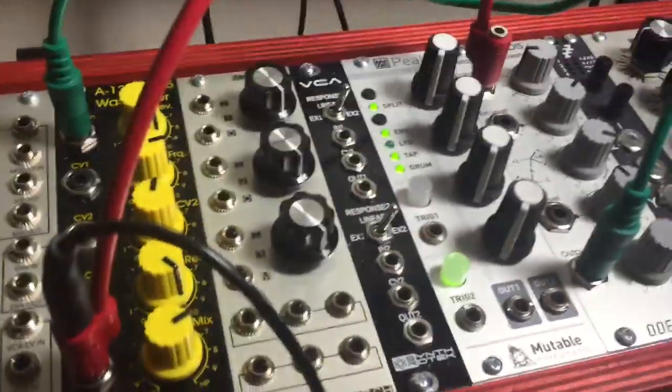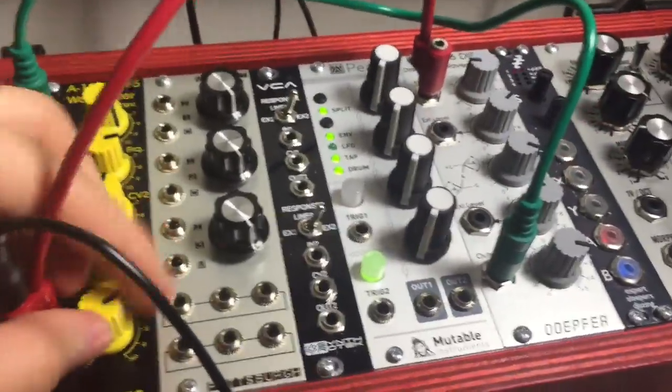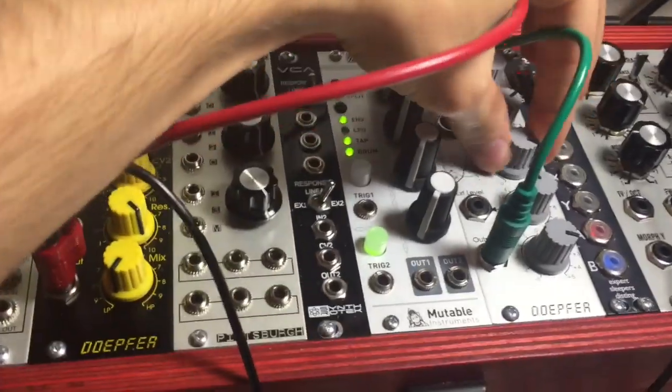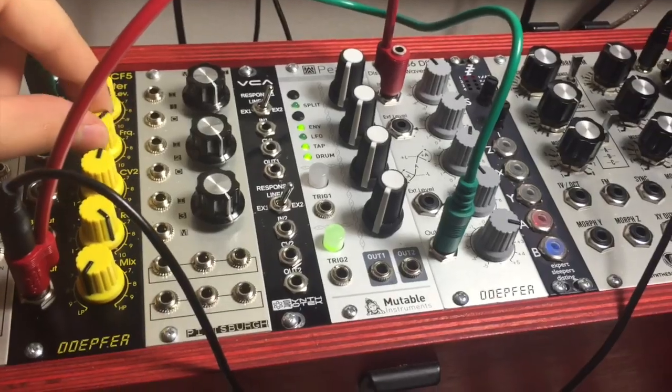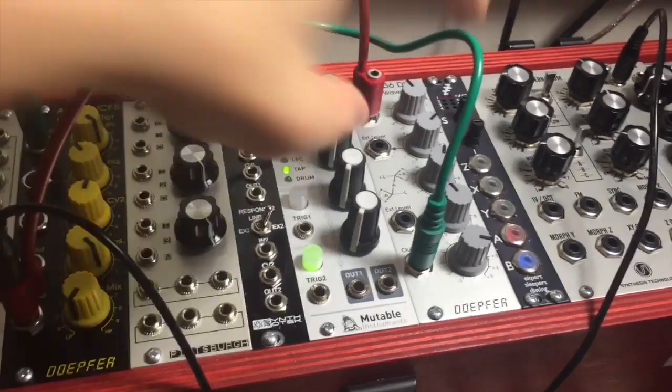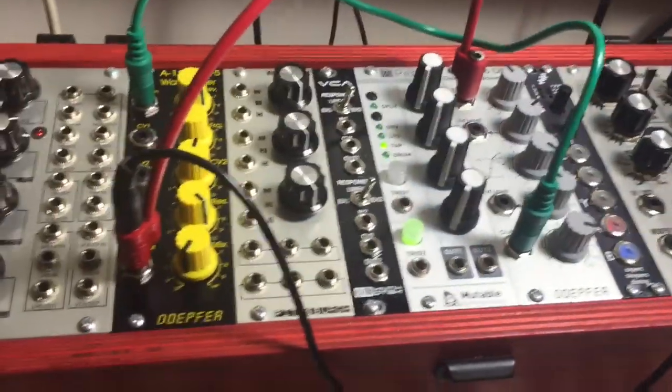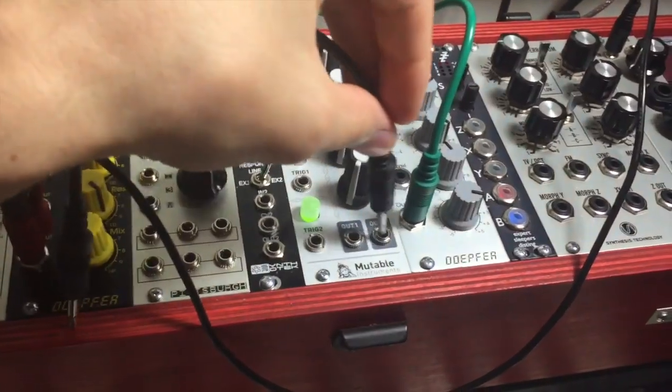And here's a further application of that. We can do things like sequencing of that self-oscillating tone, like so.